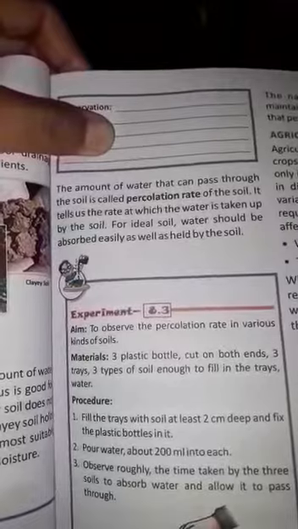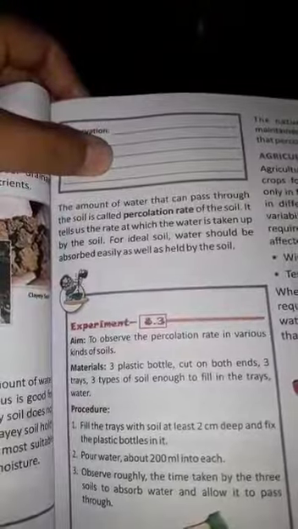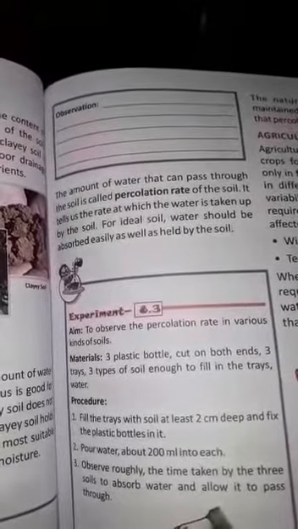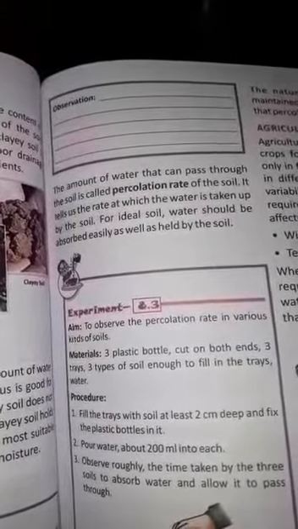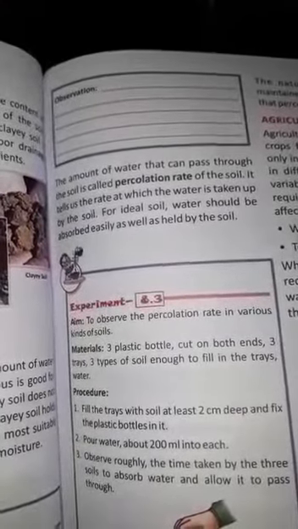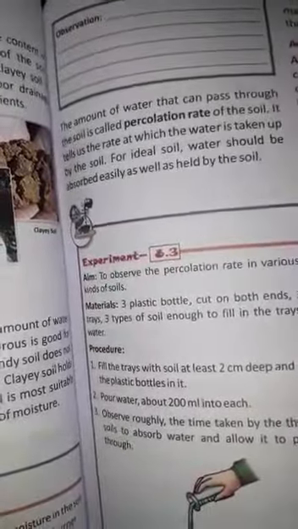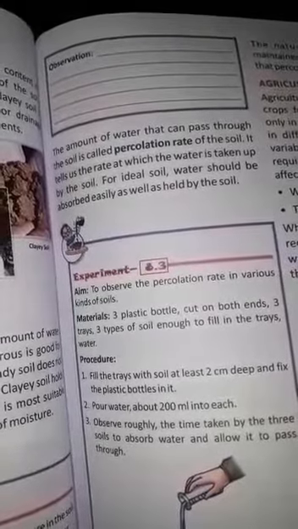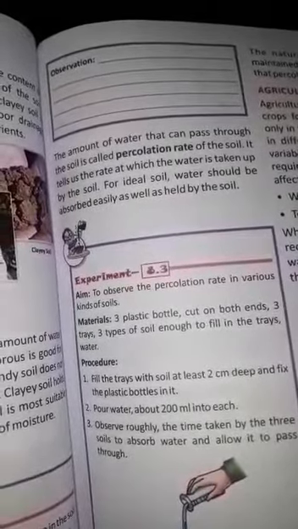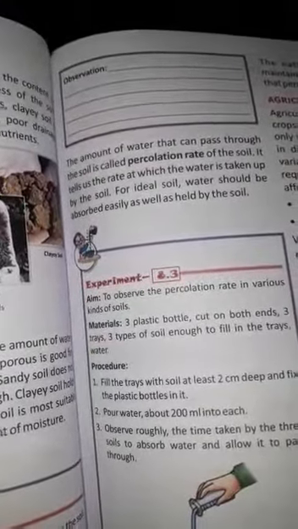The amount of water that can pass through the soil is called the percolation rate of the soil. It tells us the rate at which the water is taken up by the soil. For ideal soil, water should be absorbed easily, as well as held by the soil.